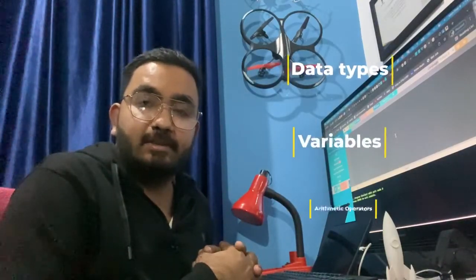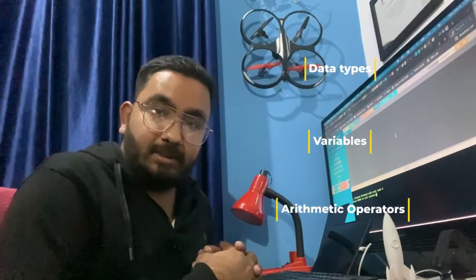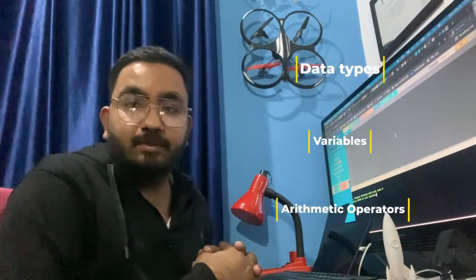In this session, we will introduce ourselves to Python. Specifically, I'll show you how you can install Python on your system, and then we will learn about data types, variables, and some arithmetic operators. And then finally, we will end the session with a simple program which can help you to output and print something on the screen. Without any further delay, let's get started.